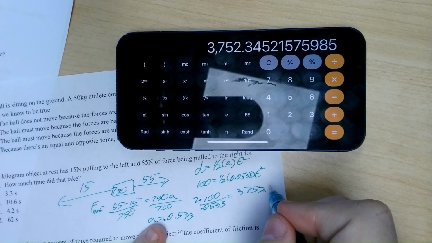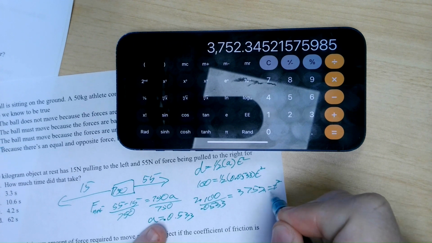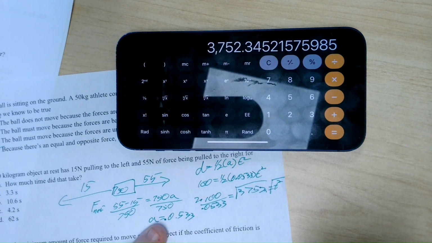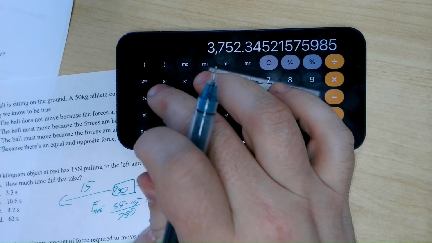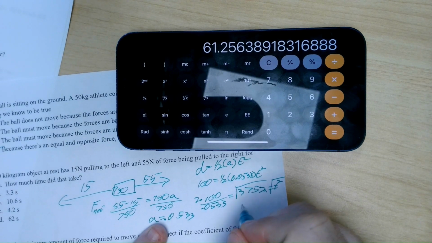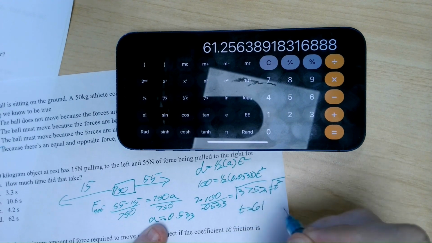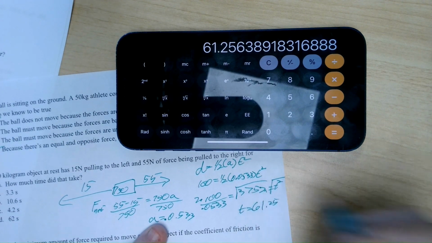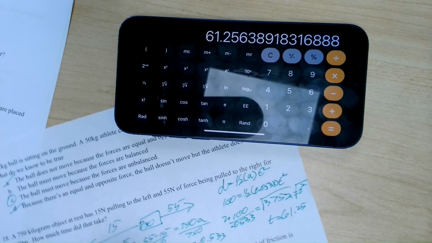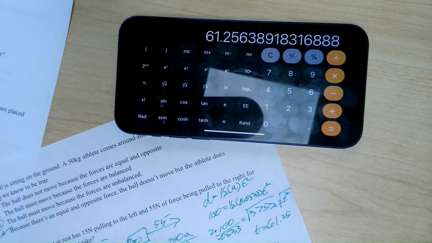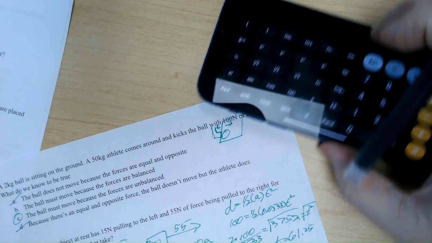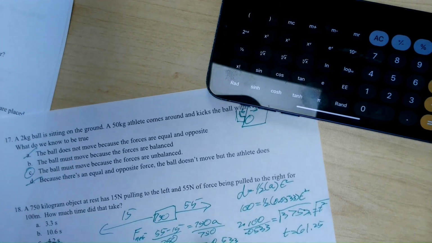Because that equals t squared. So to find our time, we need to take the absolute, or not the absolute value, we need to take the square root of that. So time is equal to 61.25. Or looks like we're rounding a little bit. Okay, and that is how we do that.